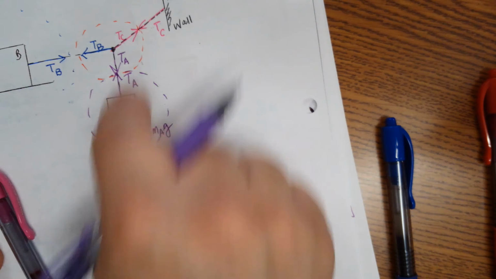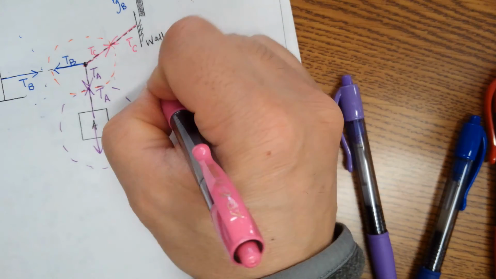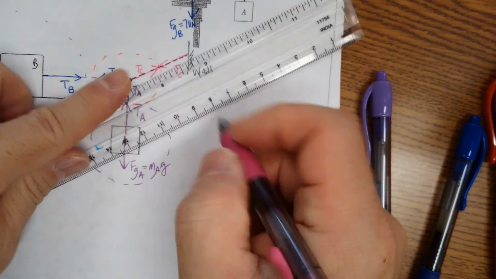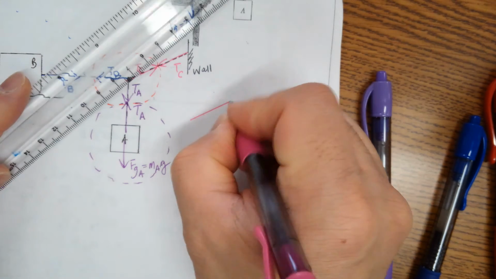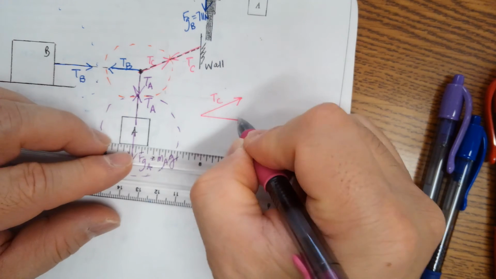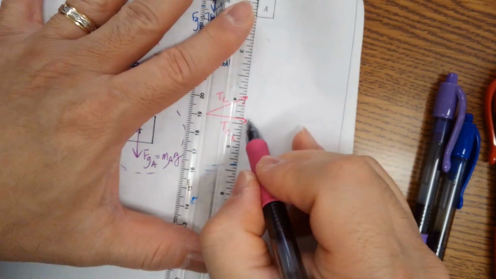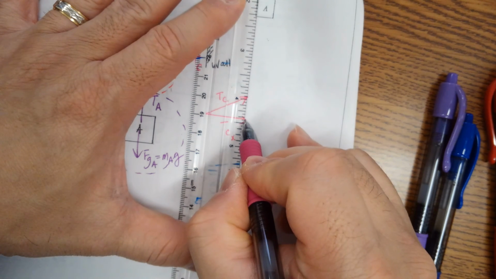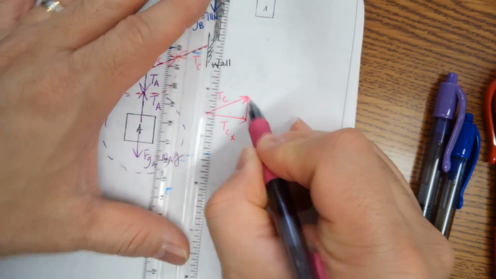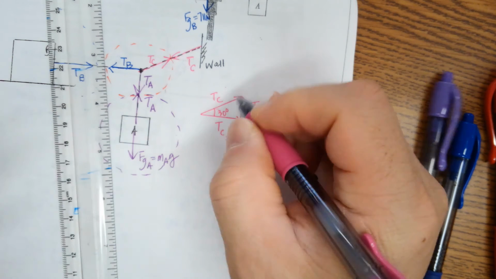All right. This tension here, TC, will have X and Y components. So here you could say TCX and TCY. And this angle here is 30 degrees.